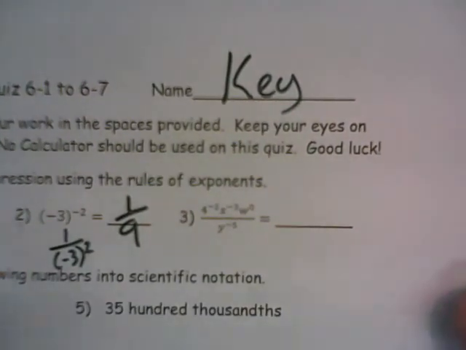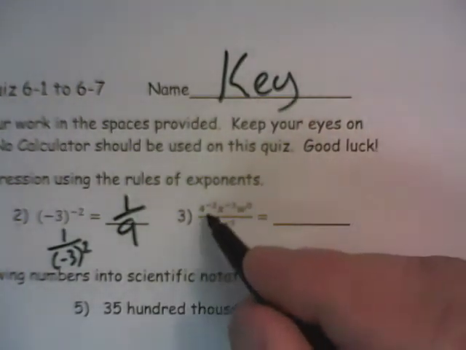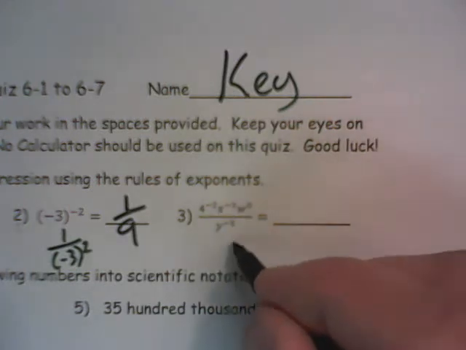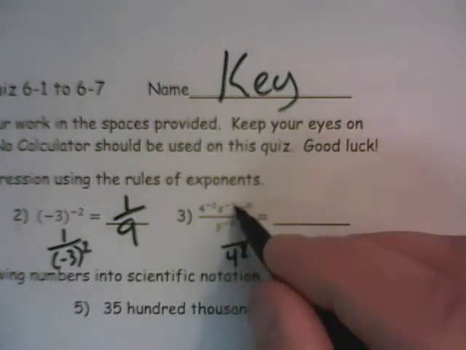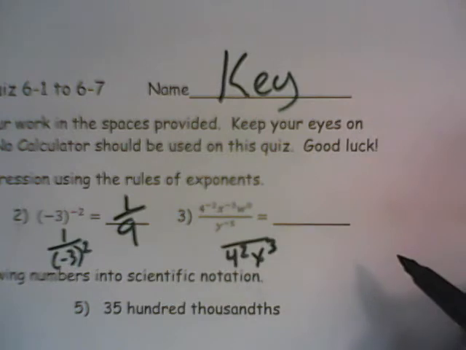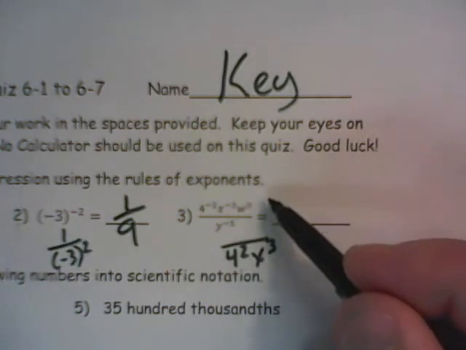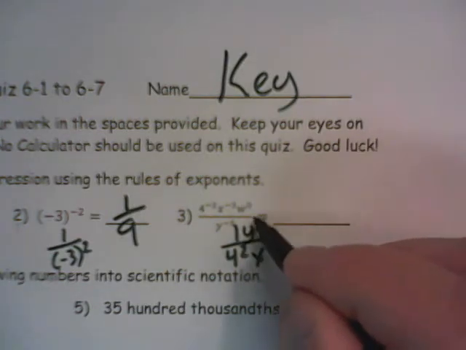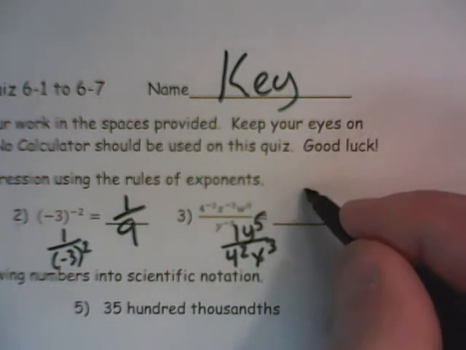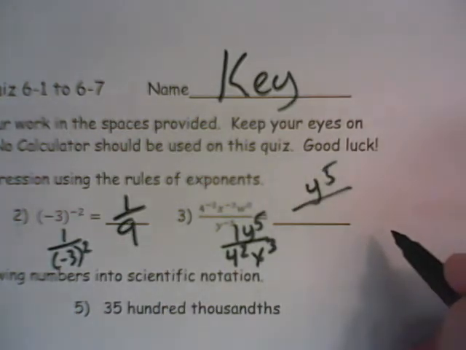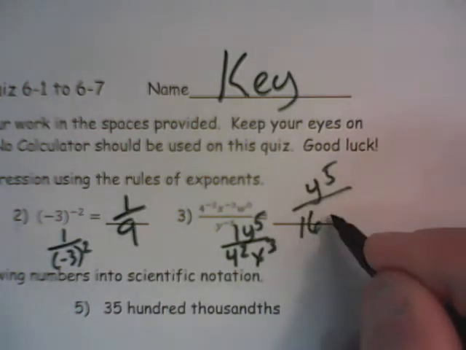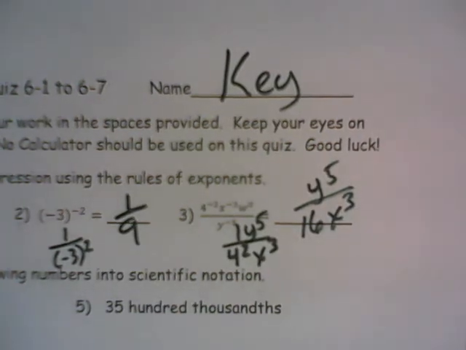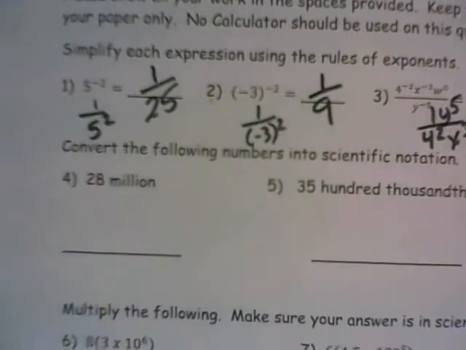Got a lot more going on in number 3. The first step would be to get rid of any of the negative exponents, and we have several of them. So 4 to the negative second, we can write that as 4 to the positive second on the bottom. X to the negative third, we can write as x to the positive third on the bottom. W to the 0 is just 1, so we could put a 1 up on top. And then y to the negative fifth, that's on the bottom, so to make it y to the positive fifth, we're going to move it to the top. So our final answer is 1 times y to the fifth, which we could write as just y to the fifth, over, and then 4 squared is 16, x to the third. So it's y to the fifth over 16x to the third.